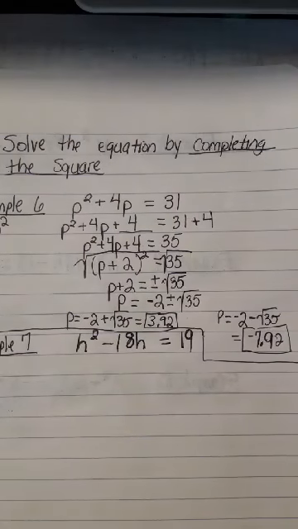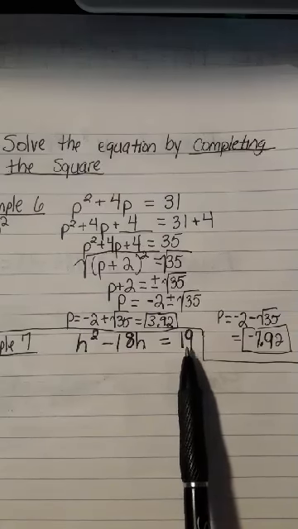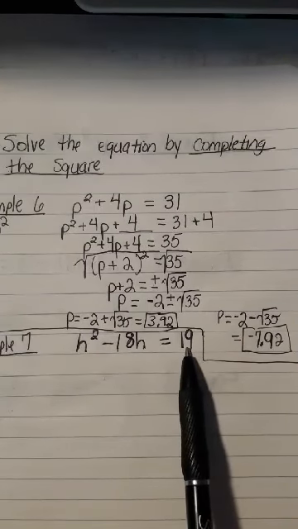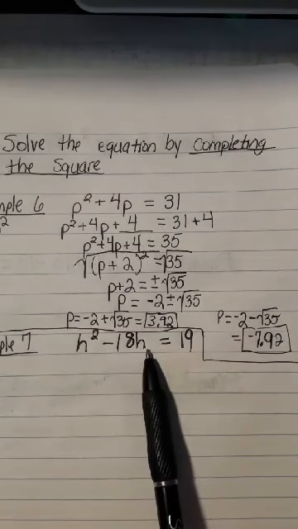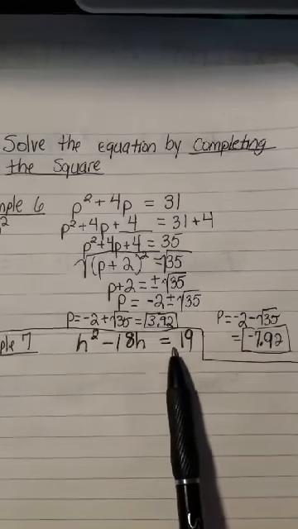So remember, this is how you want it to start. You want your C term to be over here on the right side so you can complete your square on the left side. So we have h squared minus 18h equals 19.